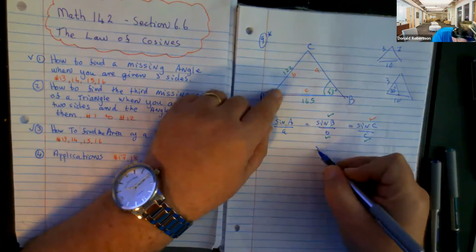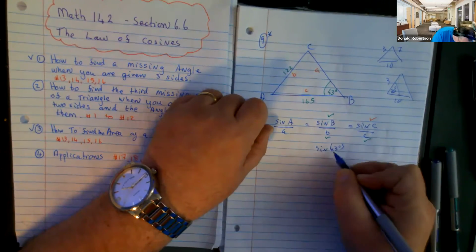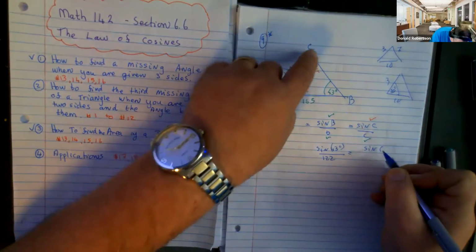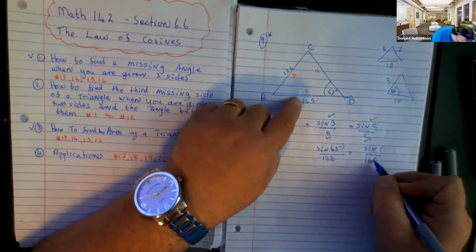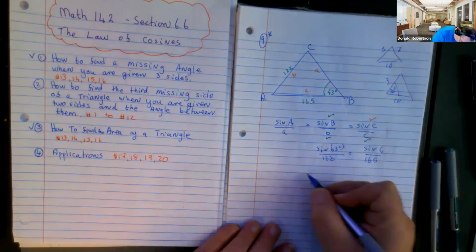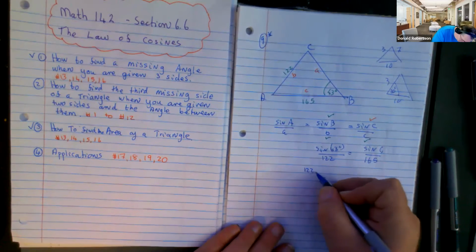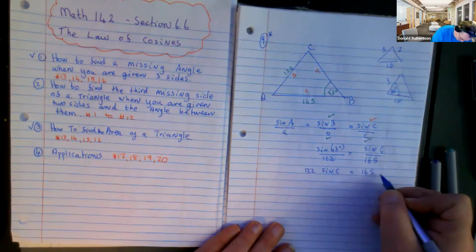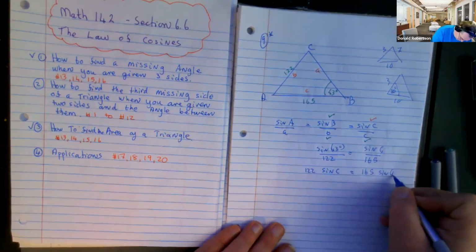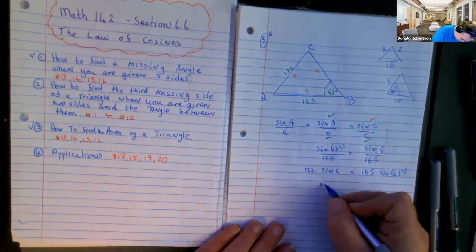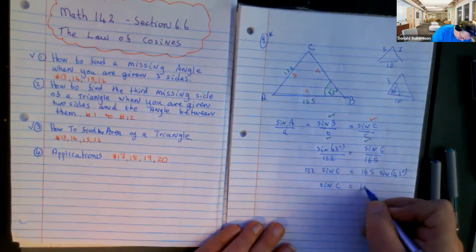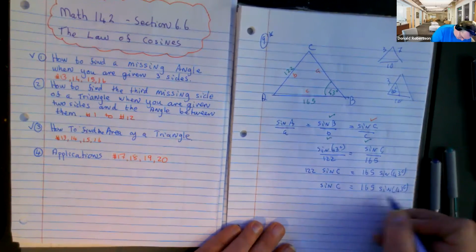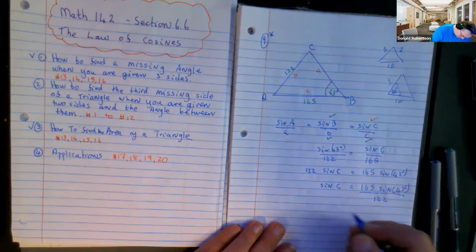We know that the sine of 43 degrees over 122 will be the sine of the unknown C over 165. And if I cross multiply, I get 122 sine of C is 165 sine of 43 degrees. And so the sine of C is 165 sine of 43, all divided by 122.